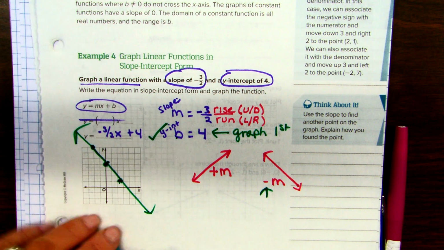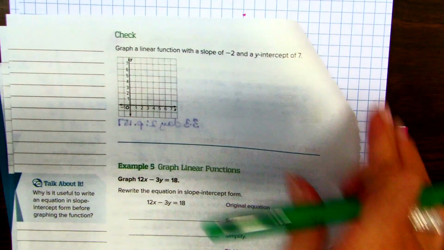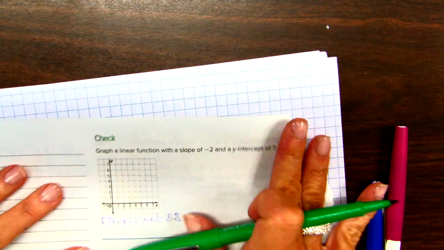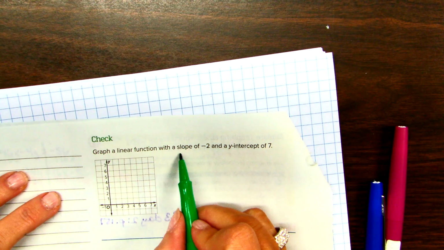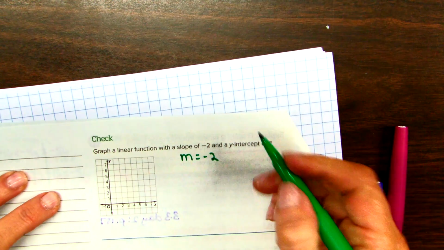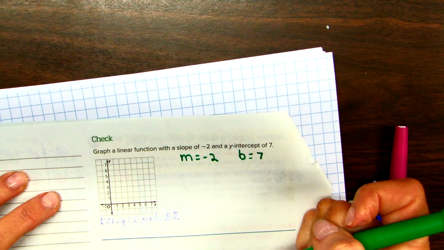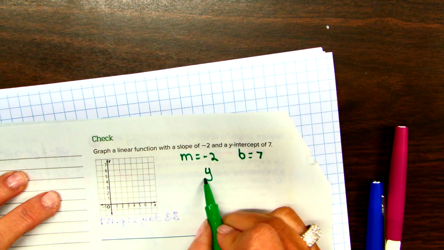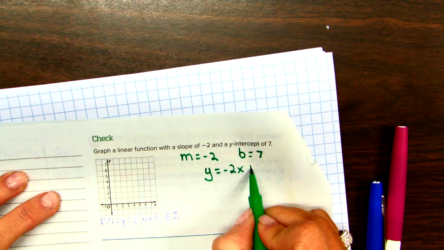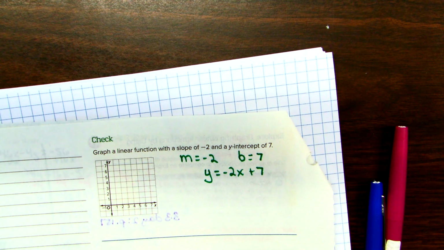Okay, let's keep going. Go to the next page with me. It's going to take a few for you to get it. Maybe you'll get it sooner. All right, we have a slope of -2 and a y-intercept of 7, right? If I wanted to put that in slope-intercept form, it would look like this. That's what we learned yesterday. How do I take M and B, put it into slope-intercept form? Which one am I going to graph first, the M or the B? B. B is your y-intercept.